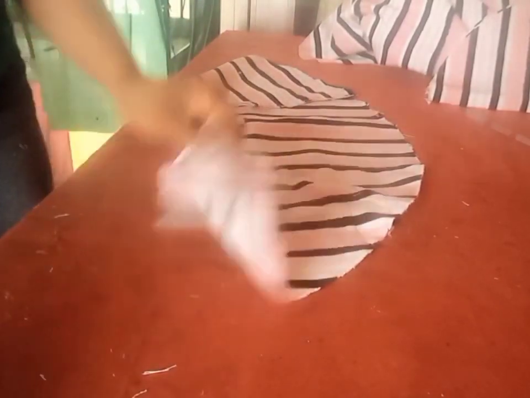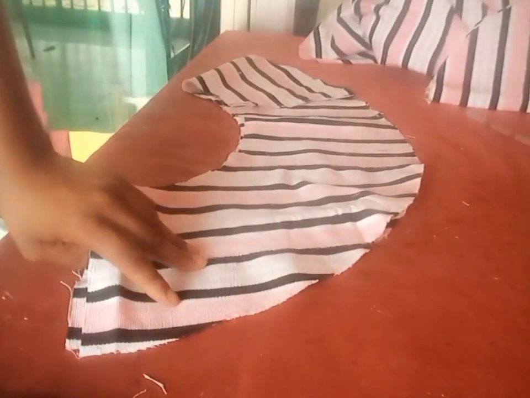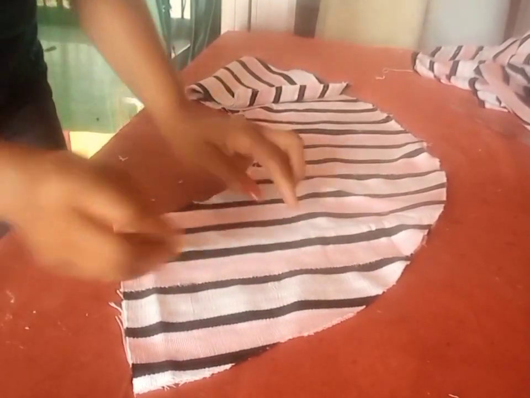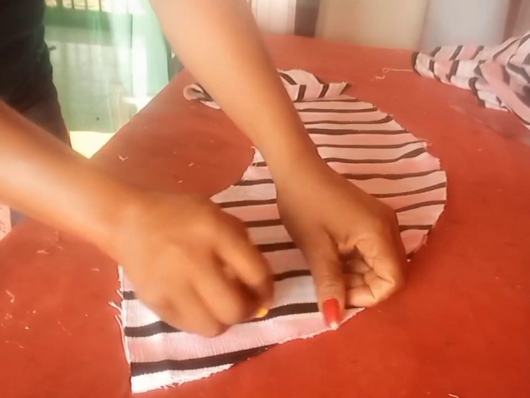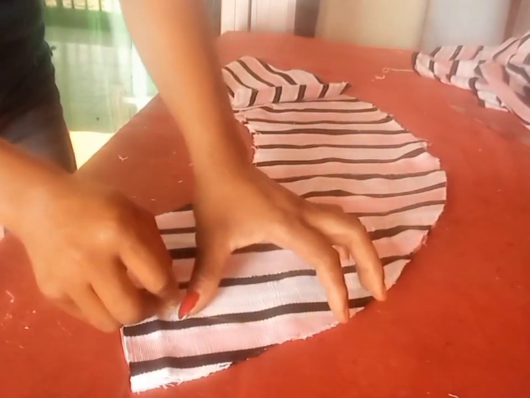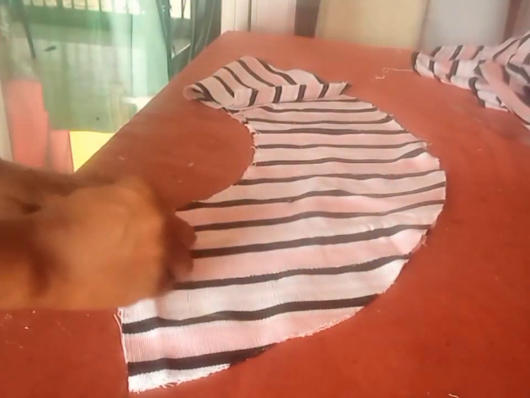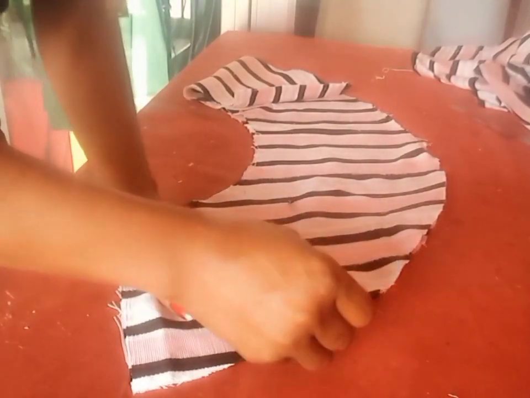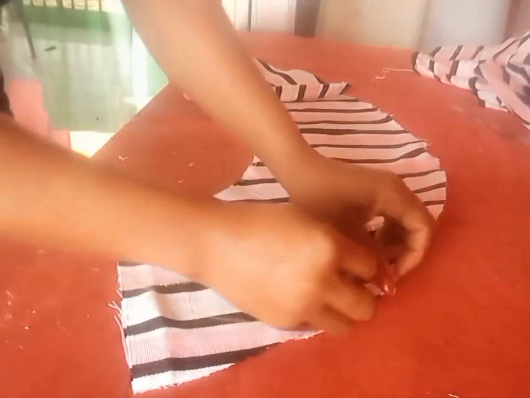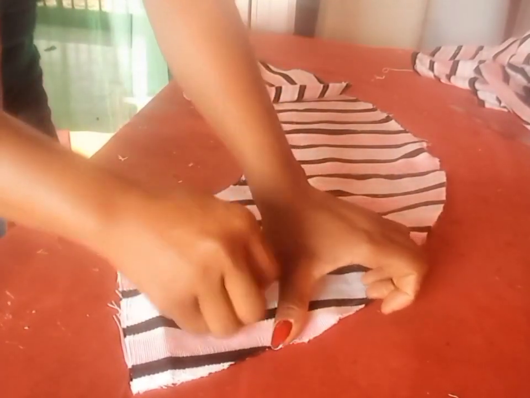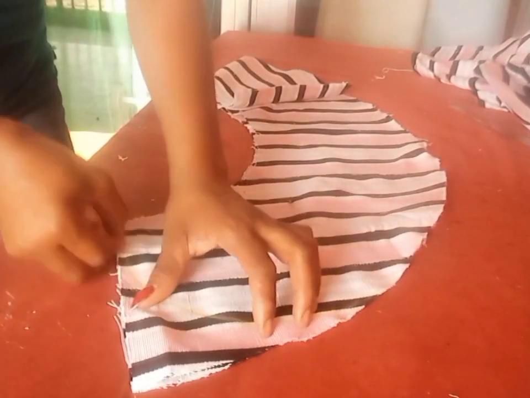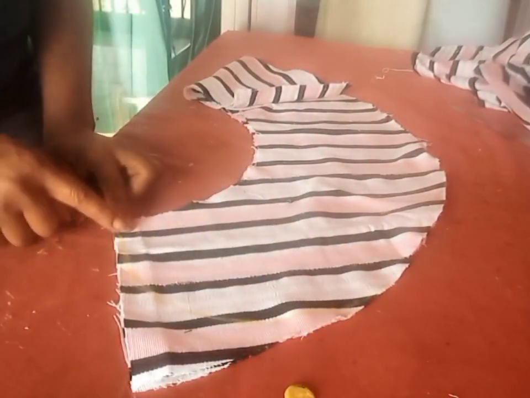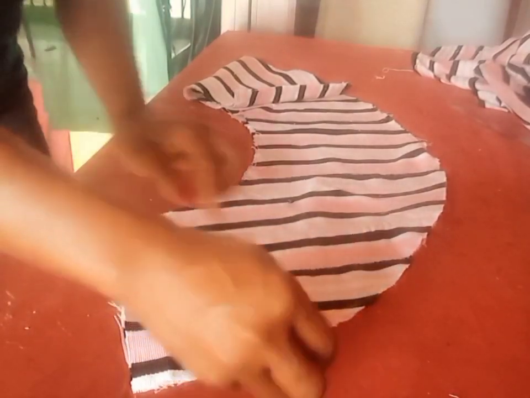I'll go ahead and make a curve. I'll be shaping it out. So guys, what I'll do right now, I'll use my free hand to make a curve this way. I'll just make a curve to get that curve shape. Remember when you see some peplum, you see it curves at the front. So this is the curve. I've made the curve now, so I'll go ahead and cut it out.